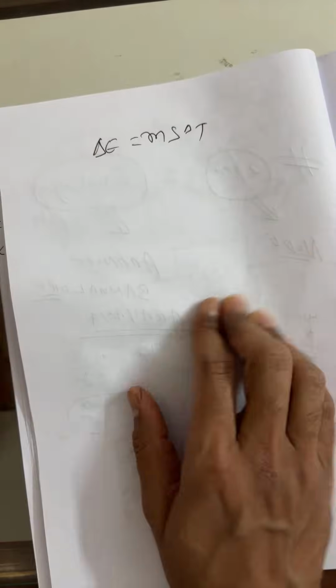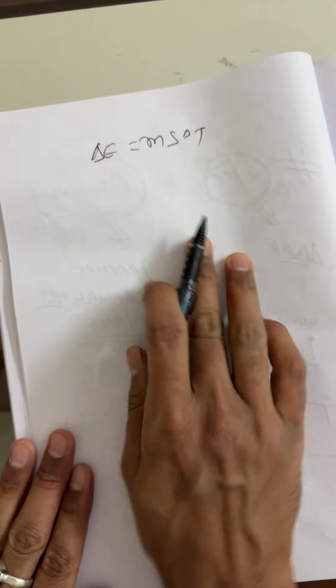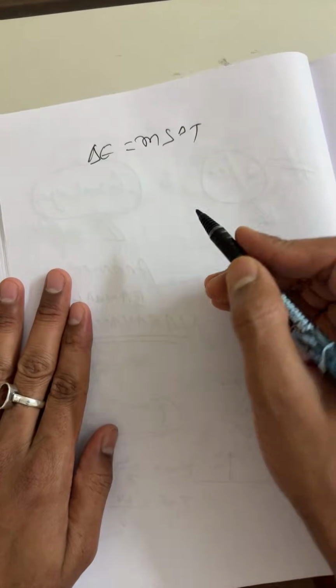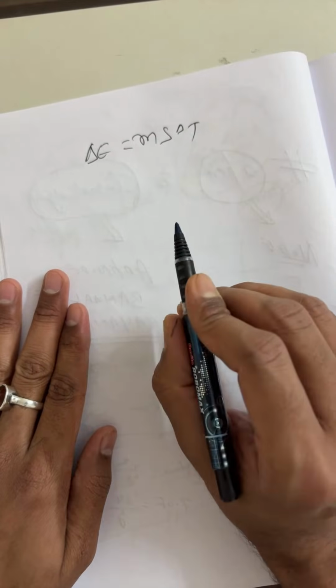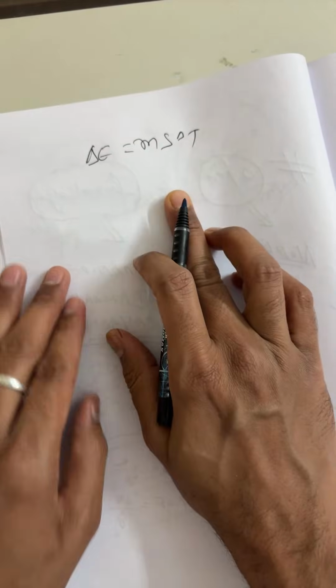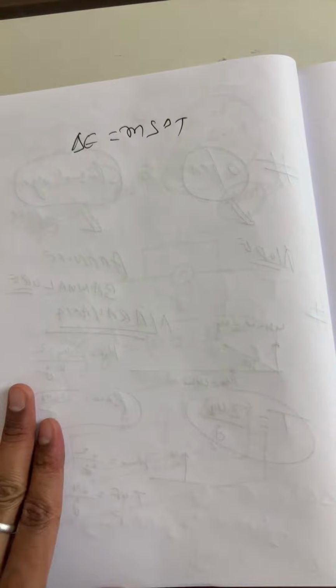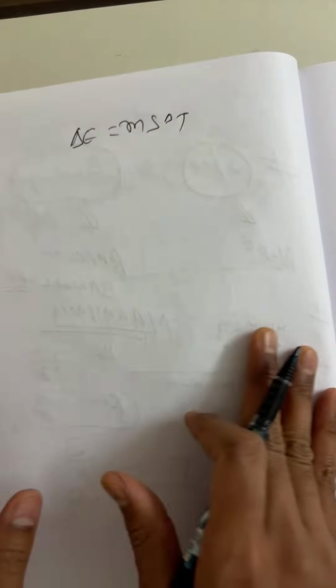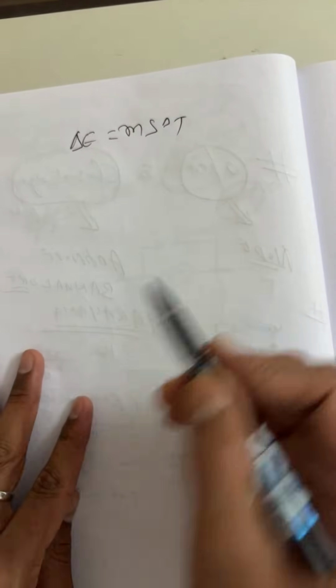S is the specific heat. Remember it, because it may come in tomorrow's exam. They can ask, what is the SI unit of specific heat, or latent heat, or thermal resistance?